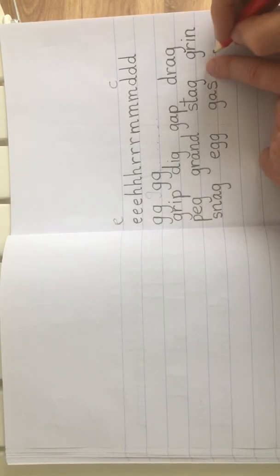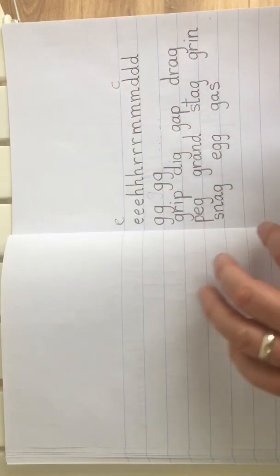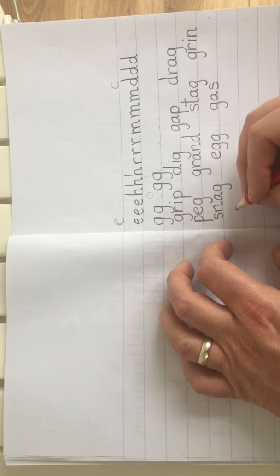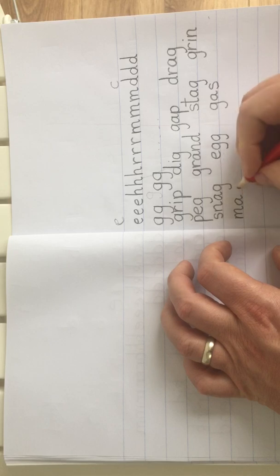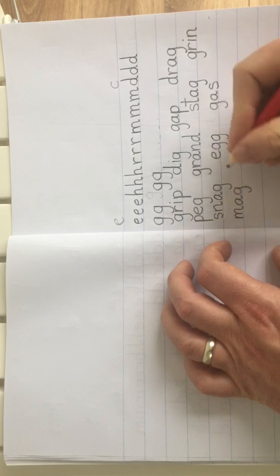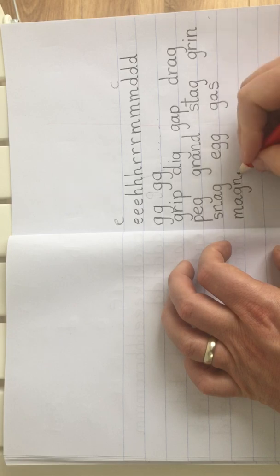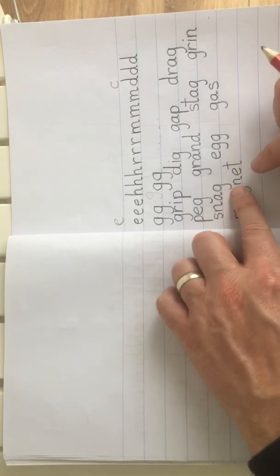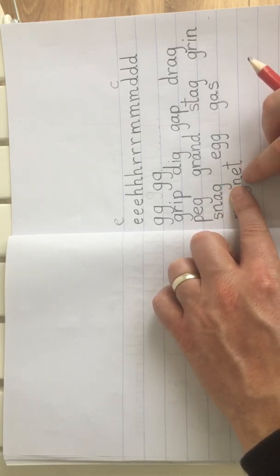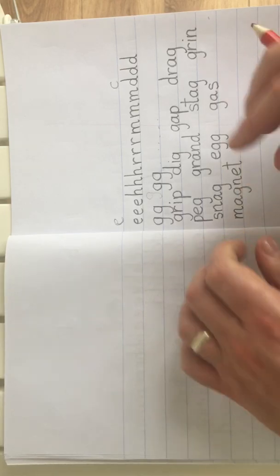Gas. And I haven't got enough space because the last one is quite long, so I'm going to skip. I'm not going to try and squish it. We shouldn't try to squish it because our writing should be as neat as we can. I'm going to go down to the next line over here. And this has two claps or two syllables as well. Mag, net, magnet. Two claps. Okay, let's look at your practice.